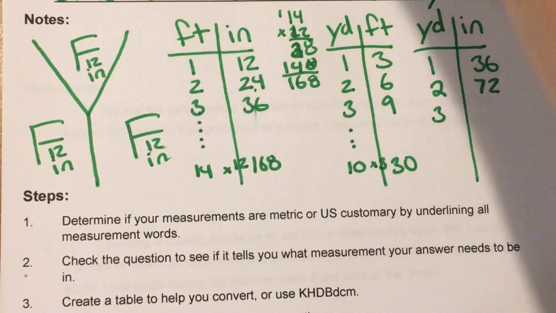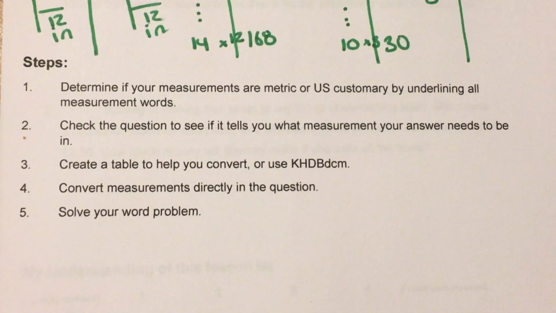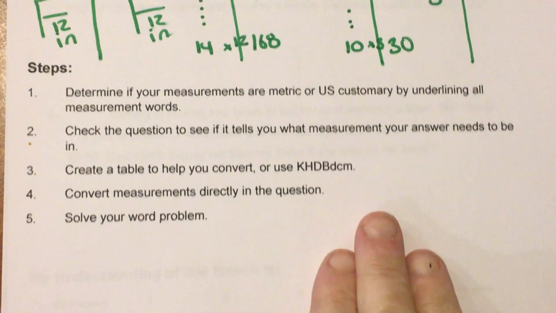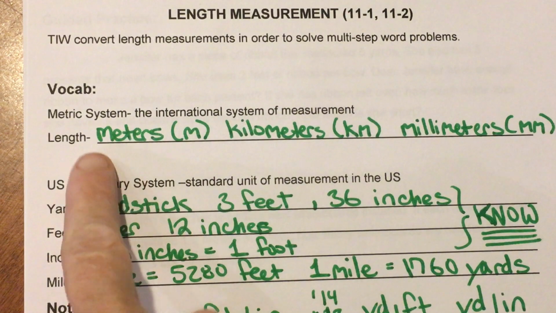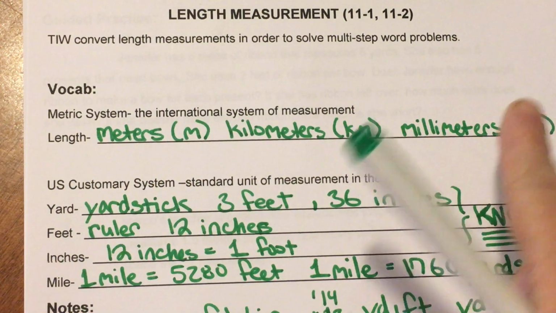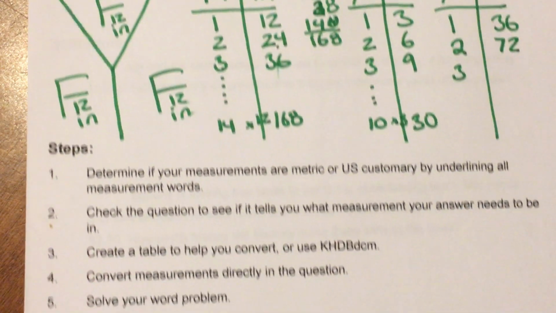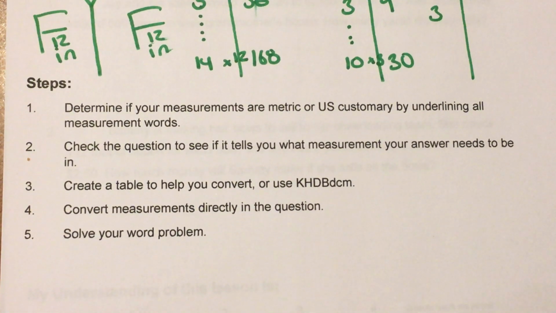Okay, so what are our steps tonight? Our steps are, and I have them all written for you today because there's a lot to do. So you're going to determine if your measurements are in metric or US customary by underlining all the measurement words. So we're going to be saying, are we using metric system for meters, or are we using any of these US only words? Then you're going to check the question to see if it tells you what measurement your answer needs to be in.